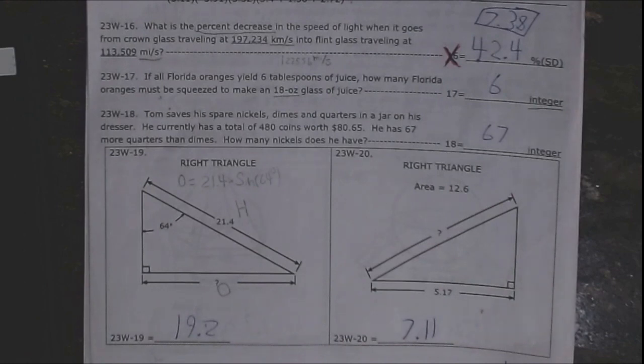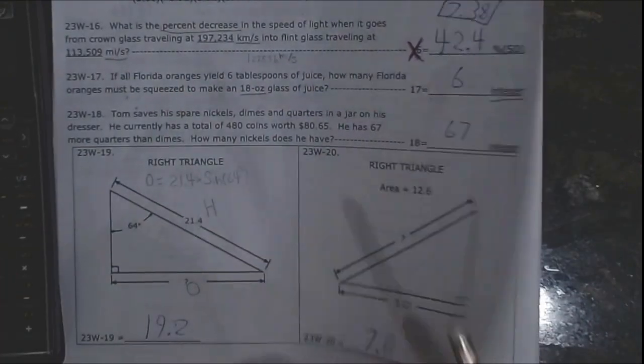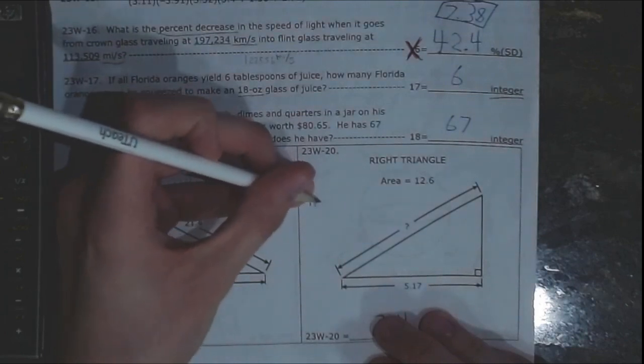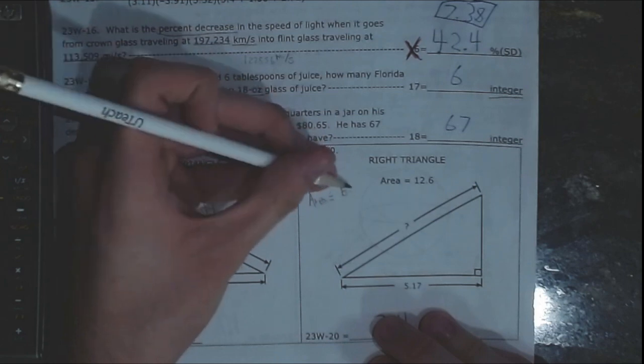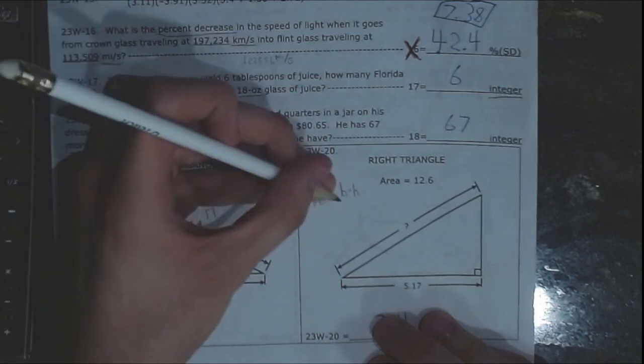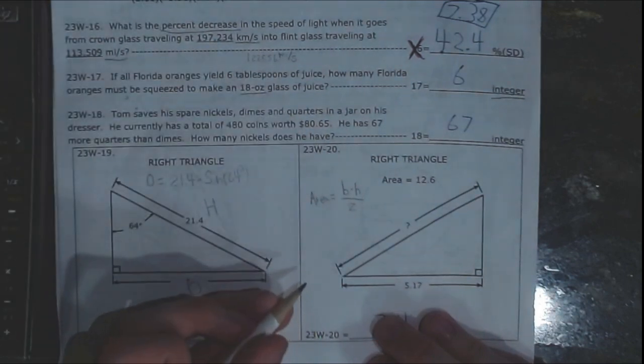For 20, we have the area of this right triangle, and we want to know its hypotenuse length. So the area of any triangle is equal to the length of the base times the length of the height divided by 2, right?